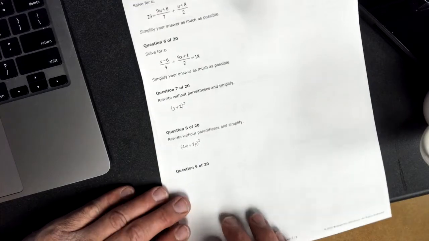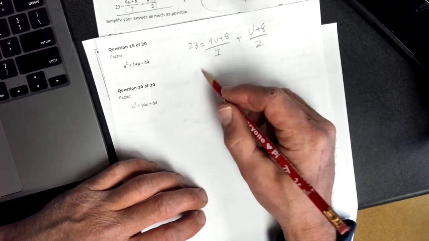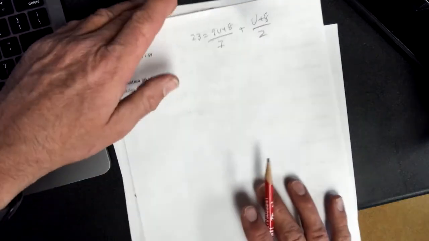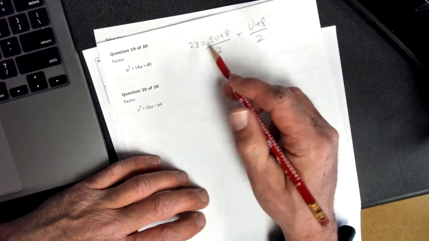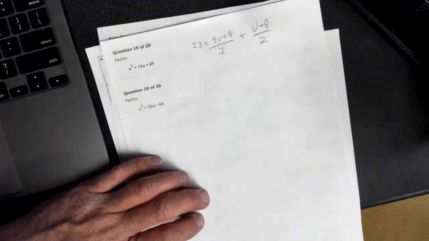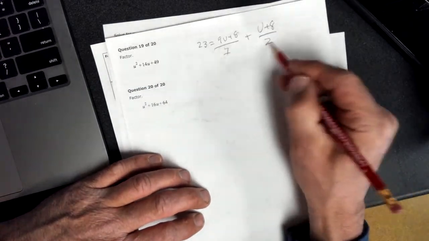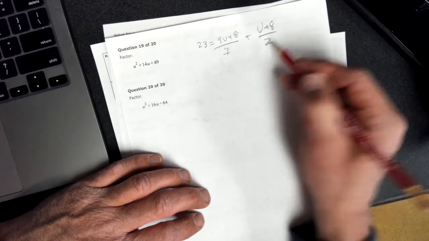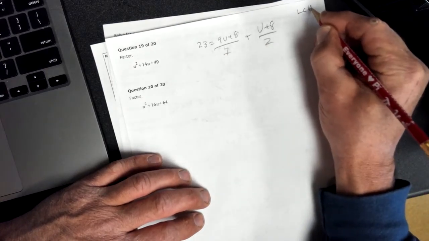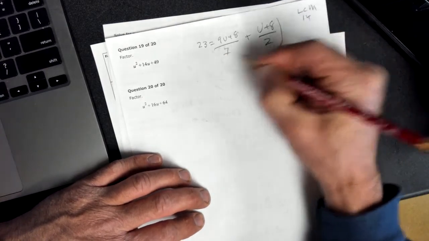Let's look at one of the bigger ones here. All right, so I just did this problem, and I made the classic mistake where I forgot to distribute to both parts, so we're going to do this one again. My least common multiple between 7 and 2 is going to be 14.